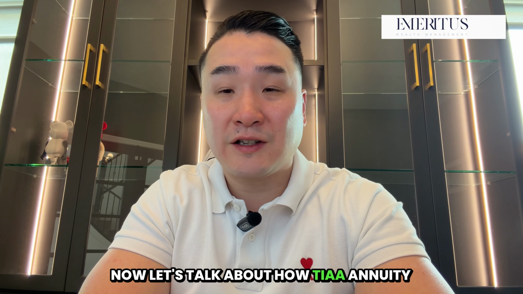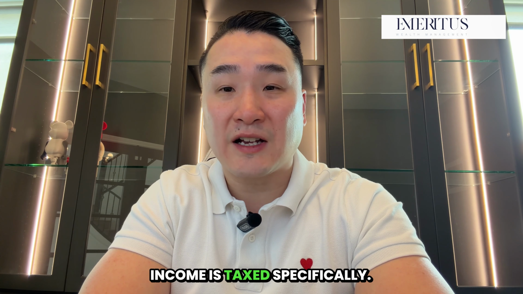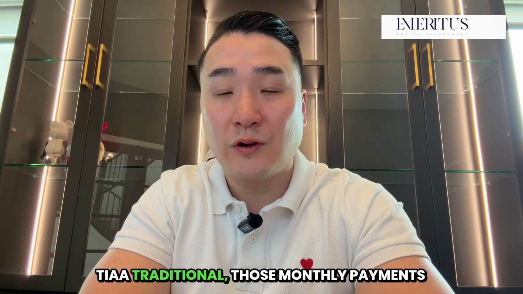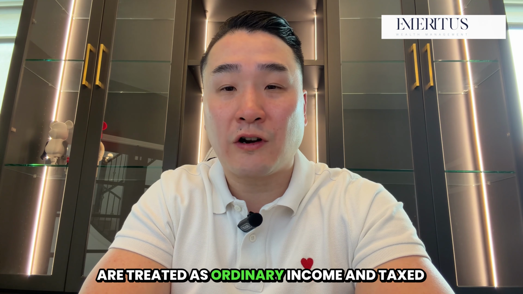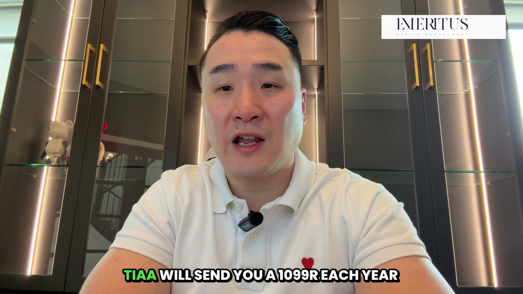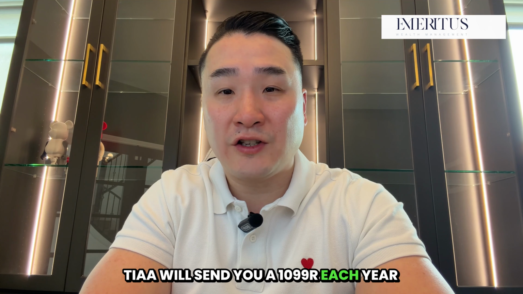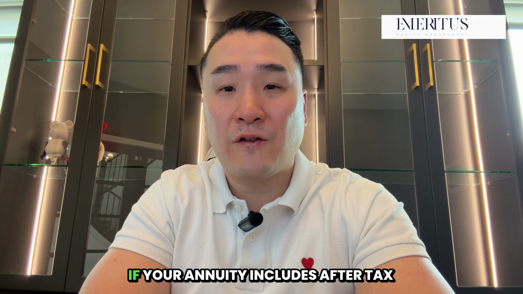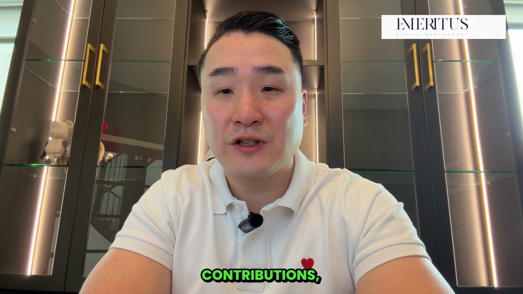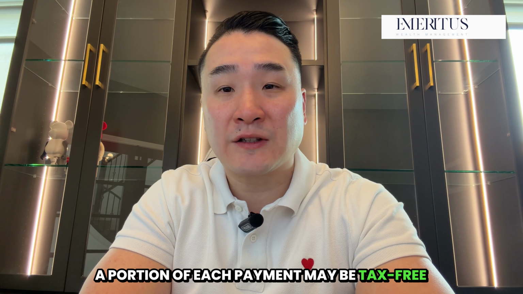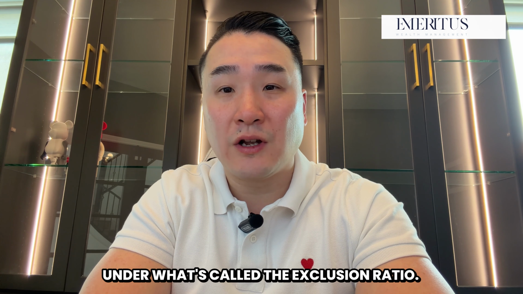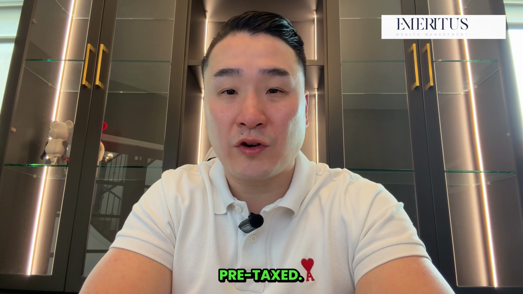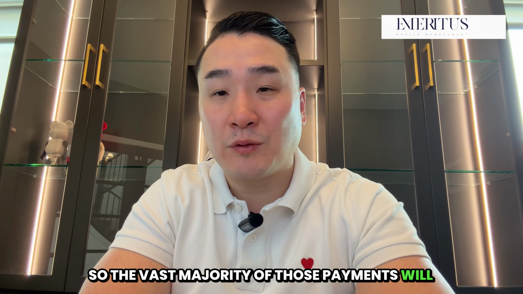Now let's talk about how TIAA annuity income is taxed specifically. If you elected a lifetime annuity from your TIAA Traditional, those monthly payments are treated as ordinary income and taxed accordingly. TIAA will send you a 1099-R each year showing the total amount distributed, and you'll report that on your tax return. If your annuity includes after-tax contributions, a portion of each payment may be tax-free under what's called the exclusion ratio. But for most people in a standard 403b, the vast majority of contributions were pre-tax. So the vast majority of those payments will be fully taxable.